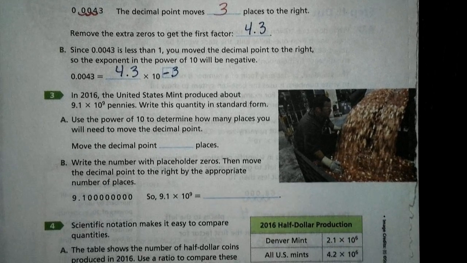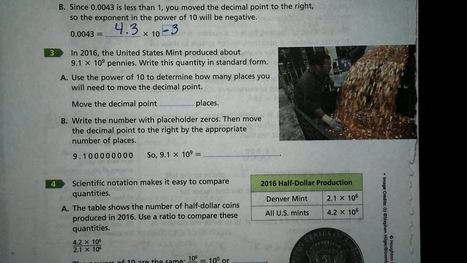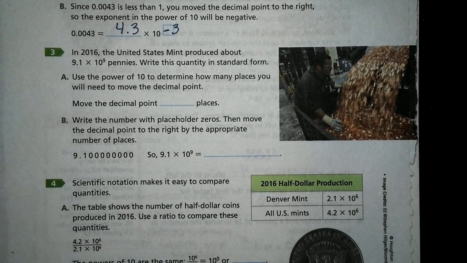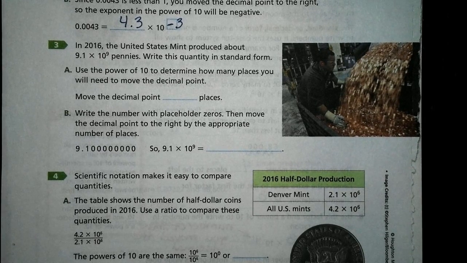All right, let's move along. So now we've looked at an example of a number larger than 1 and a number smaller than 1 to write in scientific notation. So now we're going to practice them. Then we're going to work on comparing them. All right, and it's not as bad as it sounds.